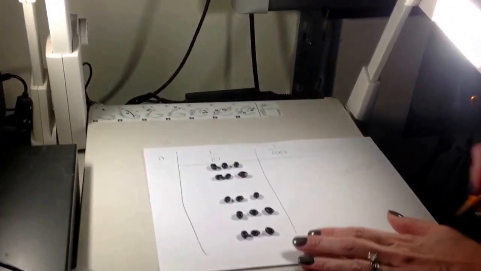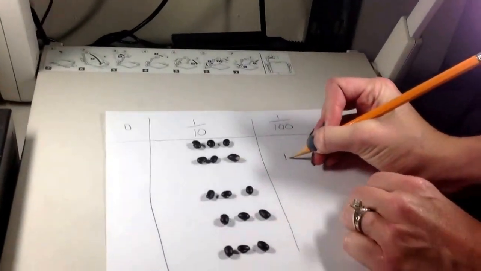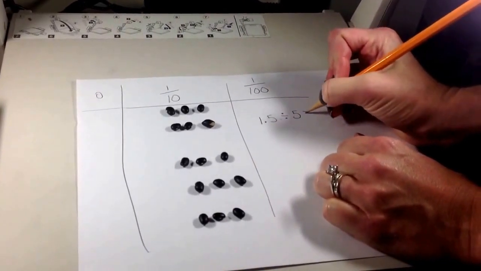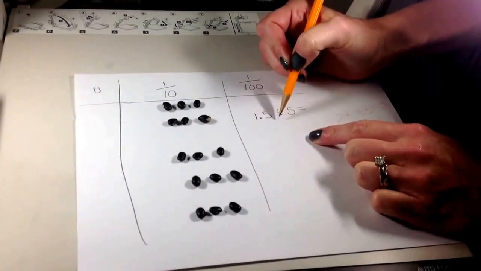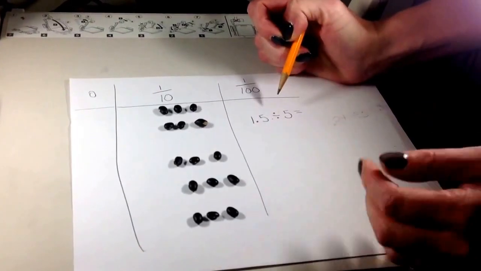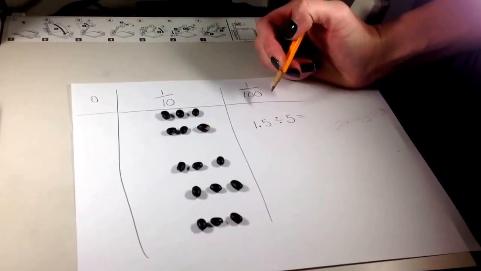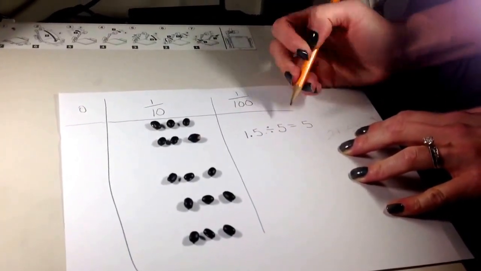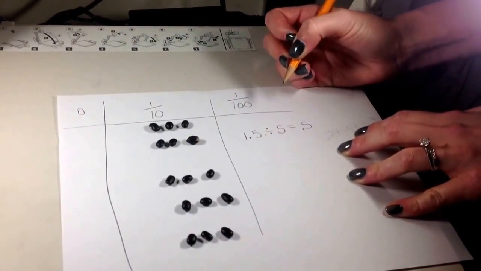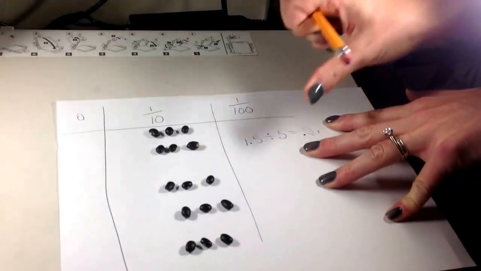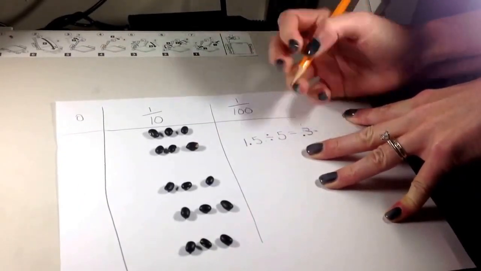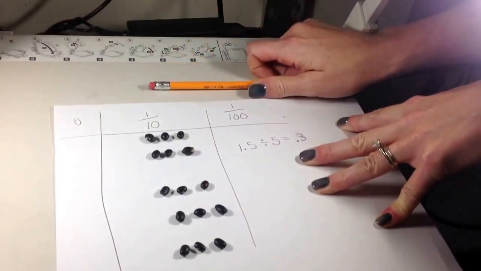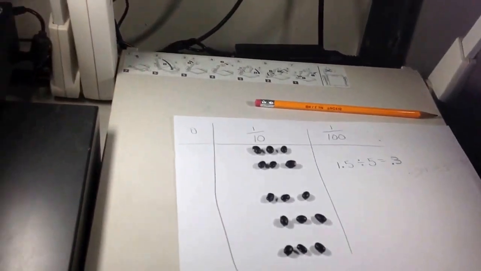Let's look at what that looks like on paper. So if I have 1 and 5/10 divided by 5, I want to rename this as 15/10 because 15 divided by 5 is a basic fact. 15 divided by 5 is 3. So when I say 15/10 divided by 5, it's going to give me 3/10. And you can see there's 3/10 in each one of those groups. We're going to look at a couple of them on the homework because the wording is a little different.